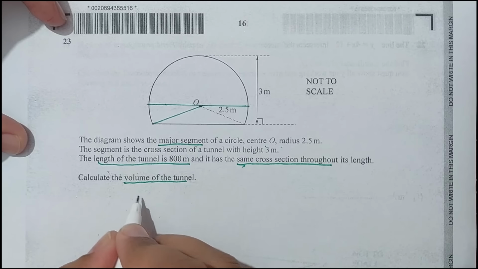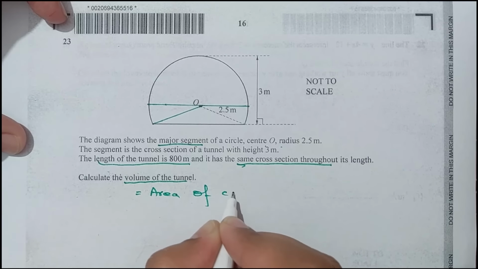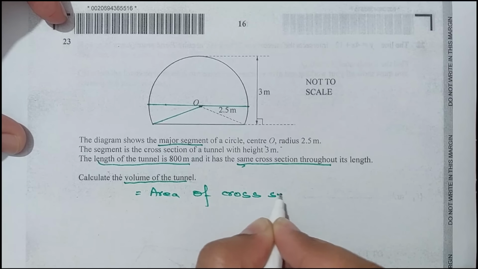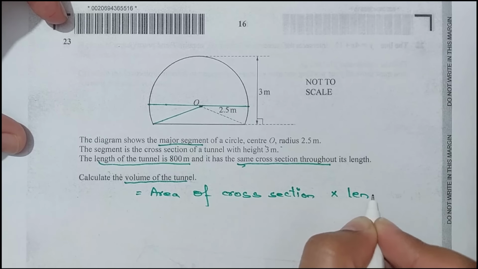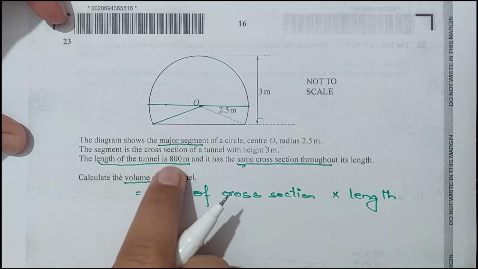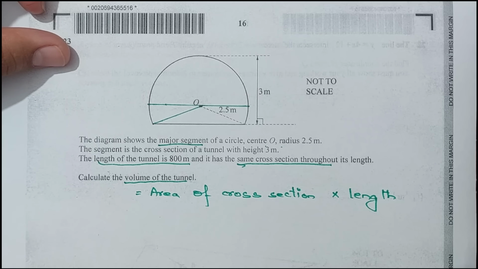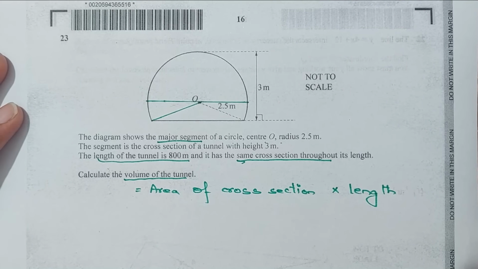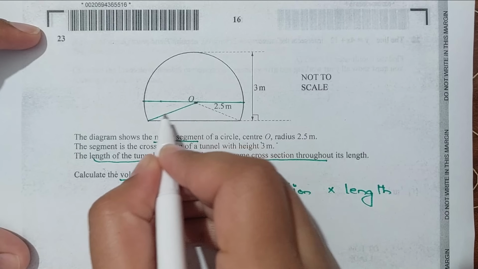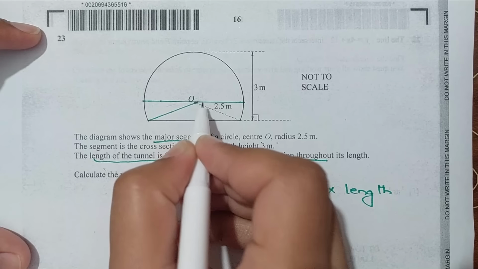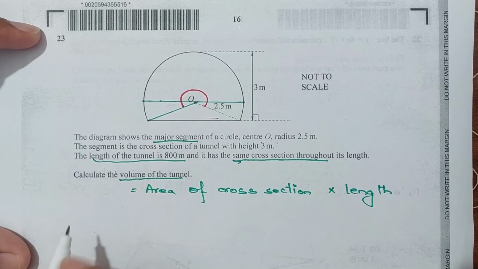So volume of a tunnel is basically equal to area of cross section multiplied by the length of the tunnel. As we know, the length of the tunnel is 800. This is a cross section. We have to find out its area. All right, so area of cross section is basically the area of this major sector plus the area of this triangle, right?